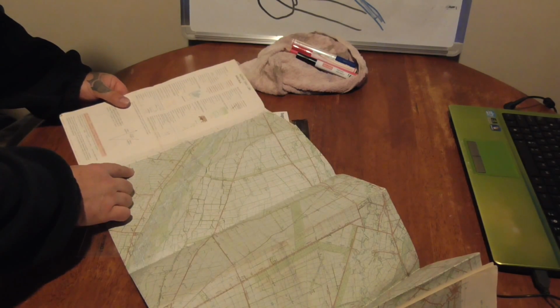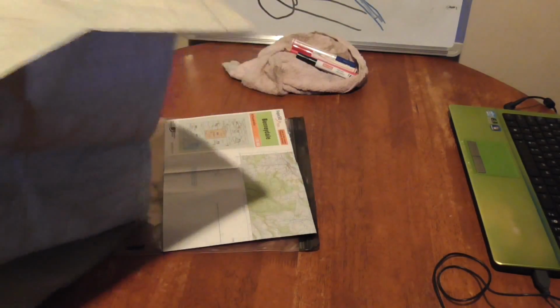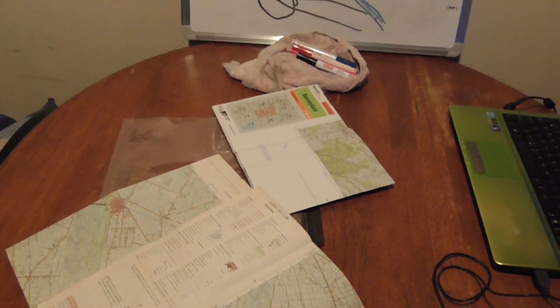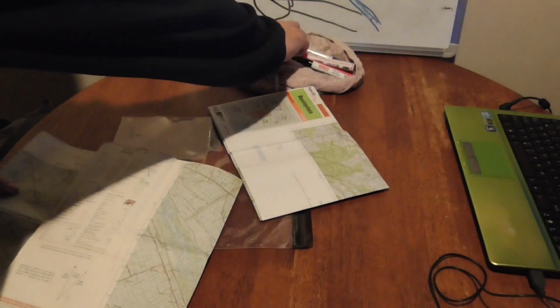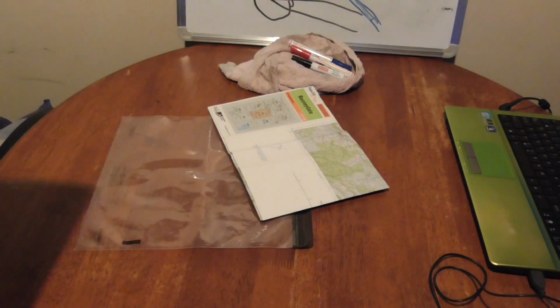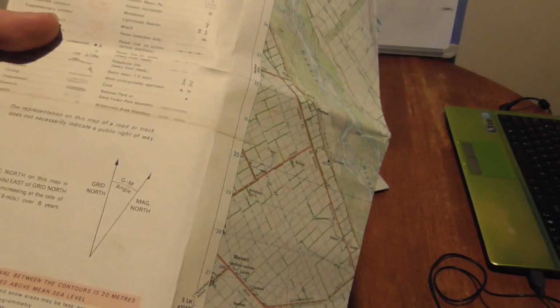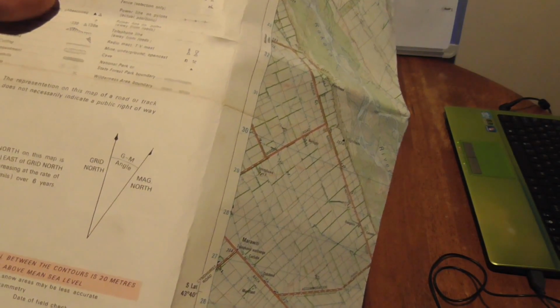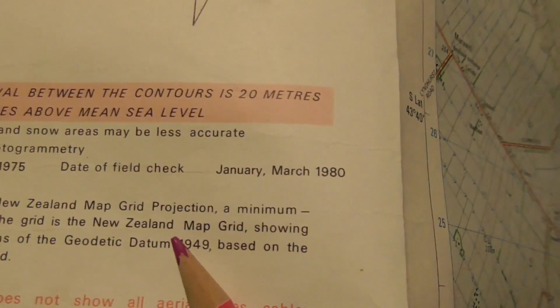Okay, so I'm just looking for the geodetic datum. Okay, so the old New Zealand maps, just for those that may have some old New Zealand maps, you would see here that the, I'll get a pencil, where are we? The old geodetic datum, I'll find it in here.